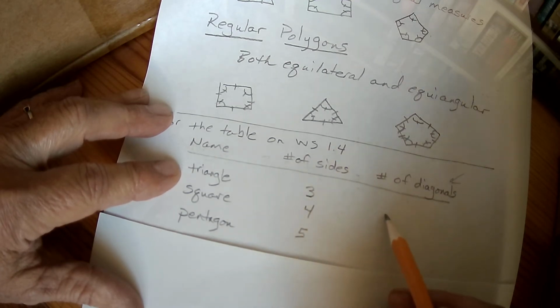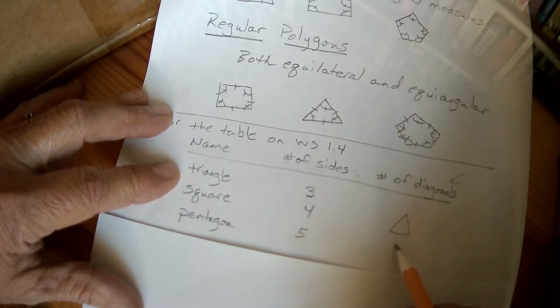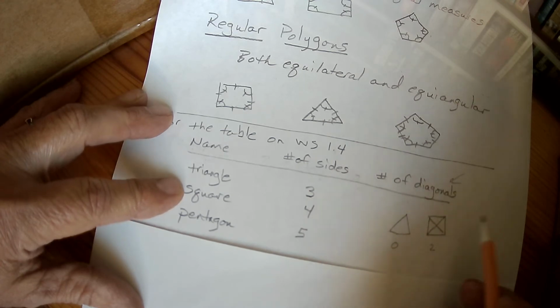So we know that a triangle has 3 sides, but it doesn't have any diagonals, because remember, a diagonal connects any 2 non-consecutive vertices. So there are 0 diagonals there. A square has 2 diagonals.